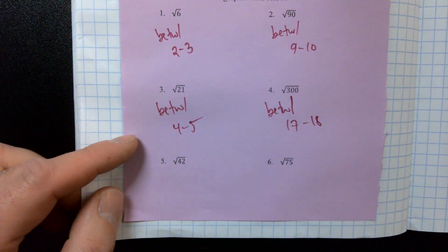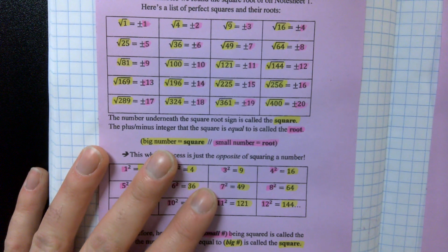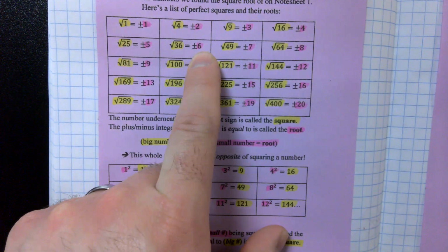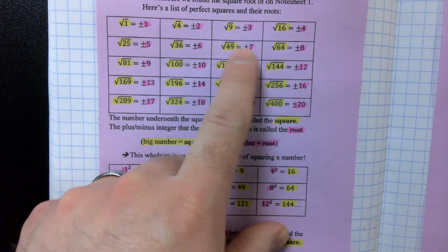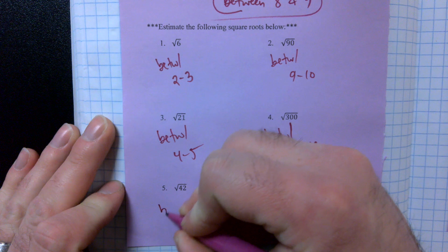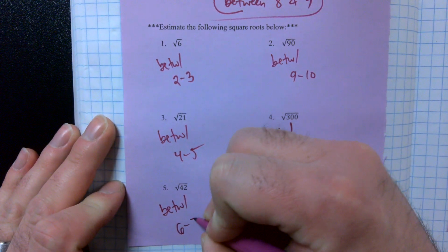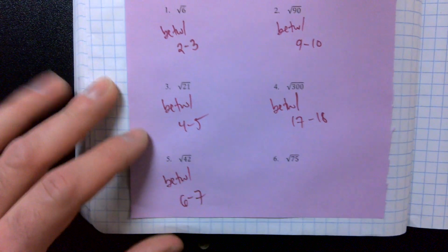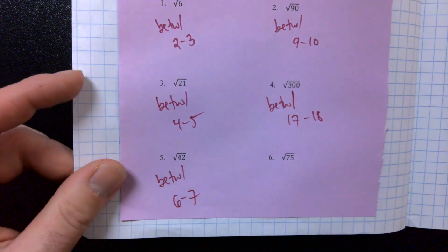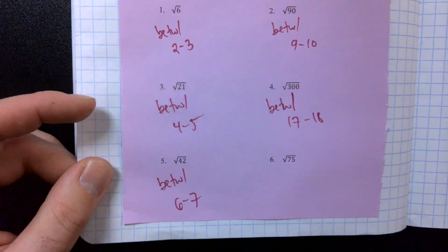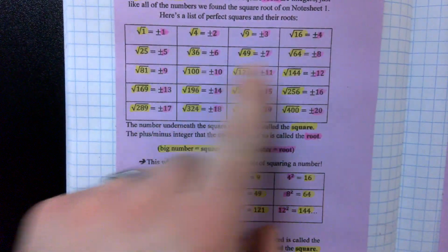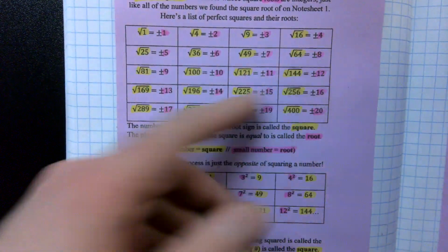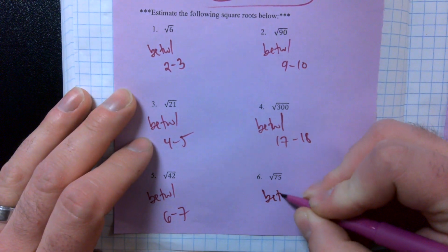You guys got both those so far? 3 and 4? Yeah? Okay, what about 42? Closest perfect square to 42? Probably 49. It's a little bit less. It's more than 36, less than 49. It's got to be somewhere between 6 and 7. And what about 75? Yeah, Alicia. 8 and 9. Yeah, between 8 and 9. So it's close to 64, close to 81. It's in between 8 and 9.